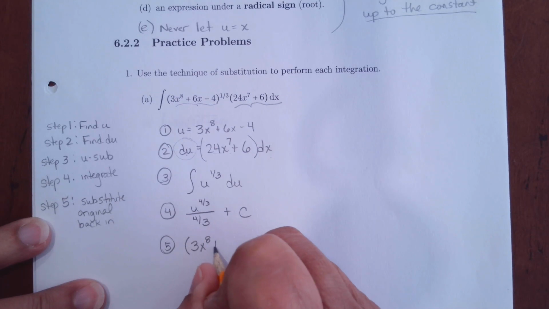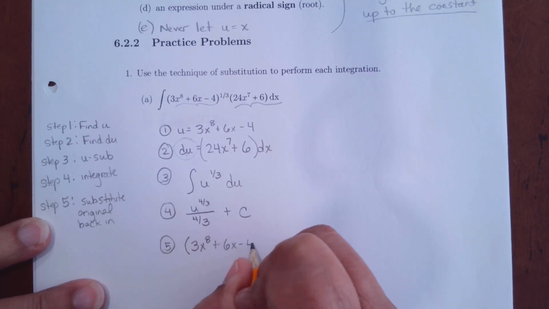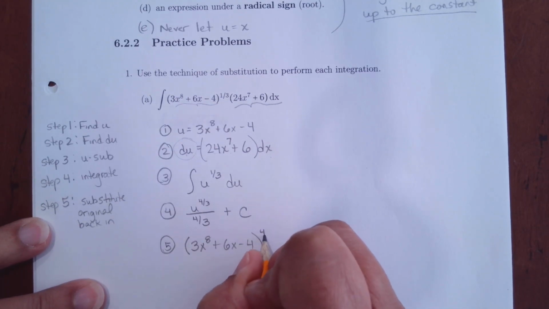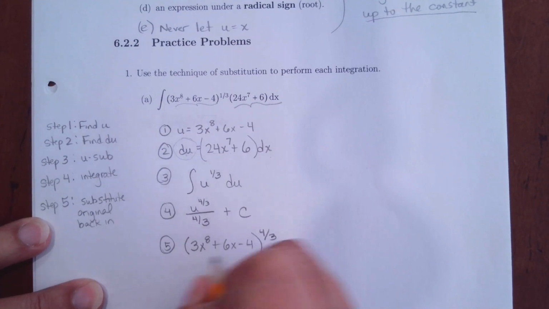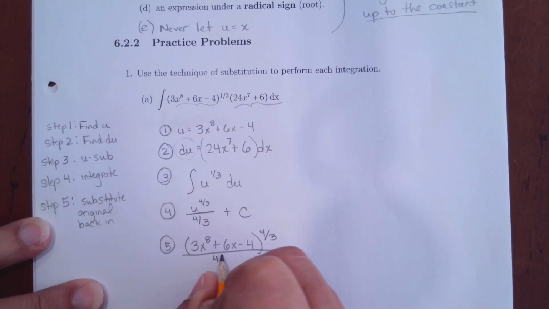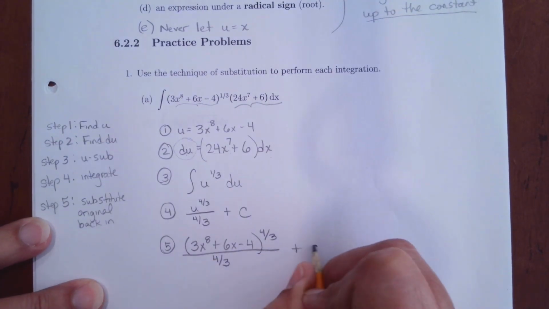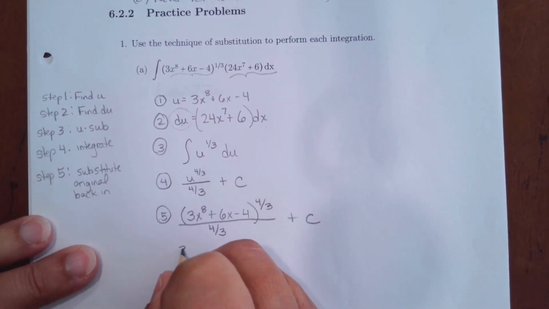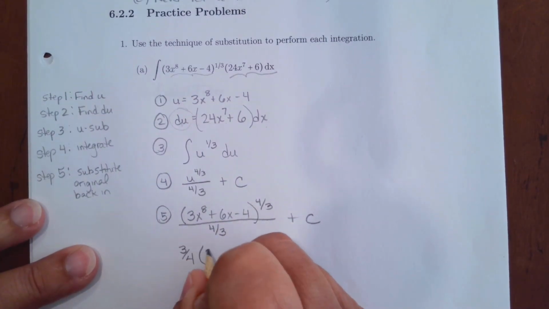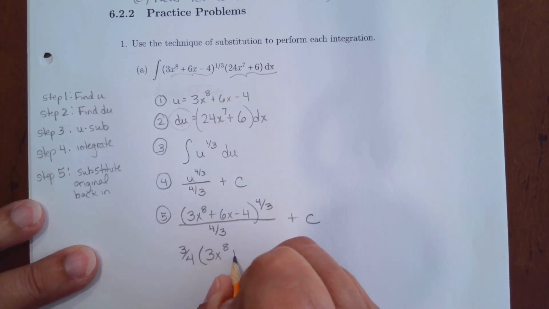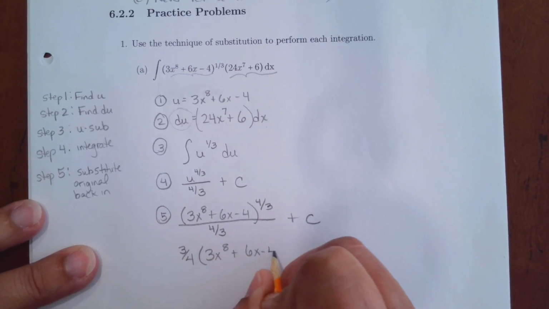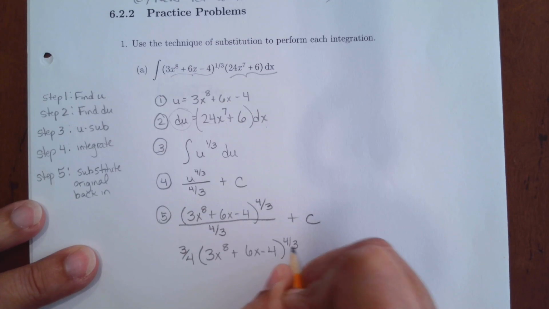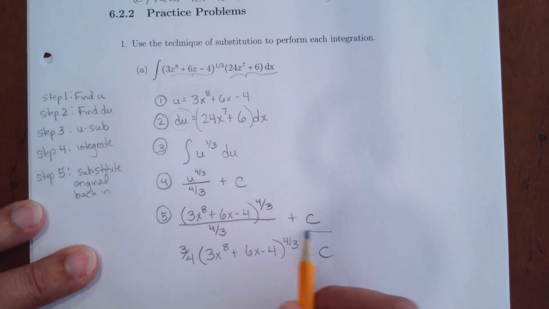So putting in back what u was equal to. Okay. And then we're going to simplify that. So for dividing by 4/3, remember, that's just multiplying by 3/4. All right. So there's your answer.